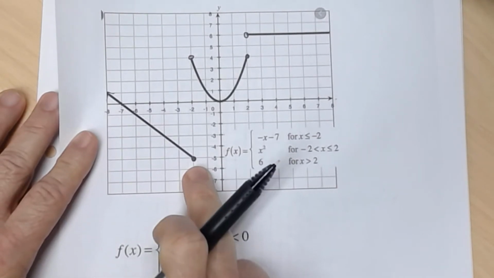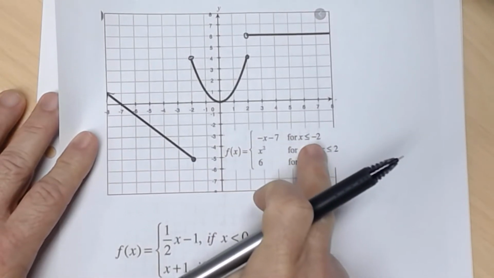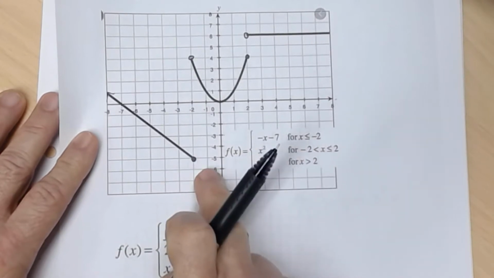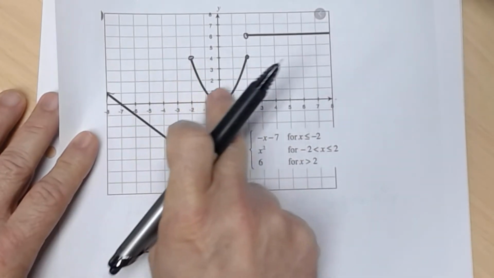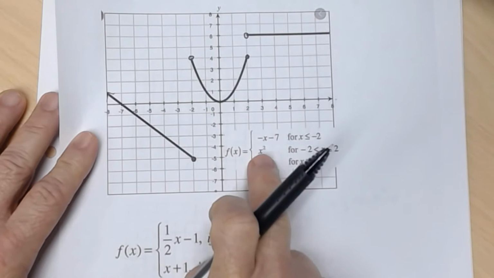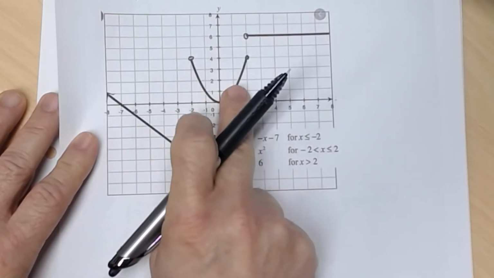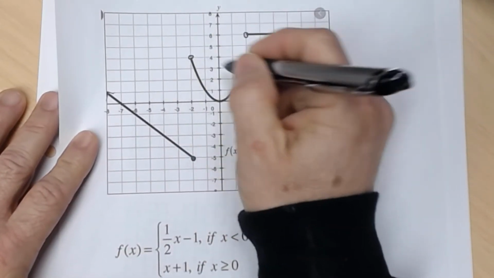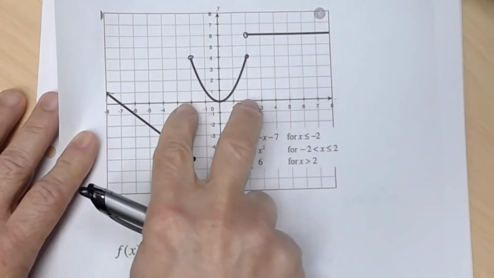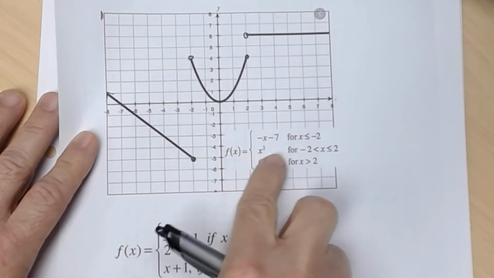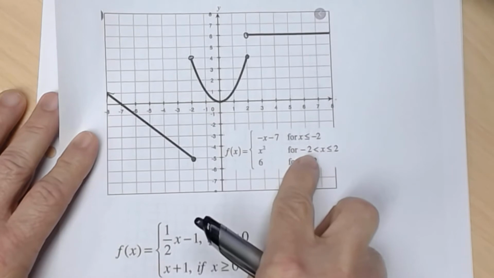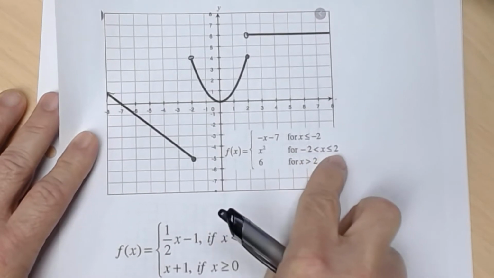All right, not a line, because your domain is restricted only if x is less than or equal to negative 2. This part of the graph, this piece, comes from this one. See, it kind of looks like a parabola, right? Now it's not a parabola because you don't see an equal sign, but it's part of a parabola, right? Because your domain is restricted. You're only going from negative 2 to 2.